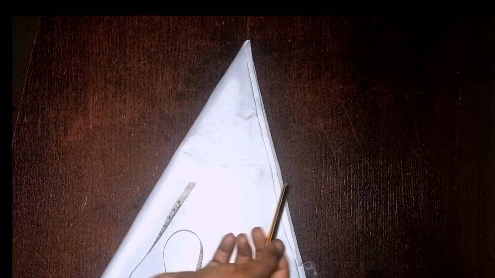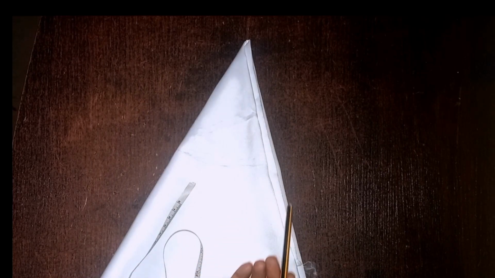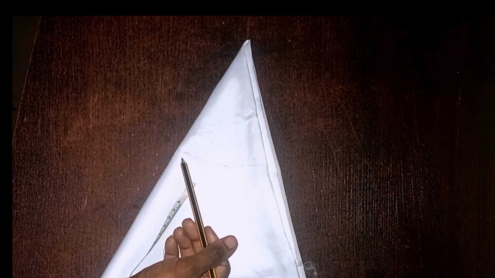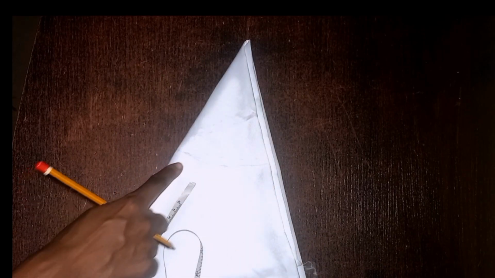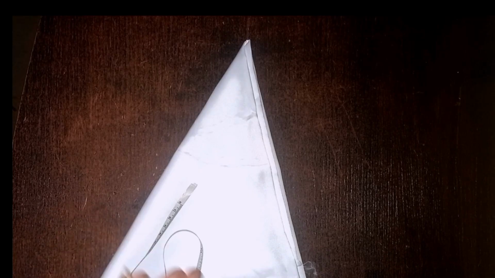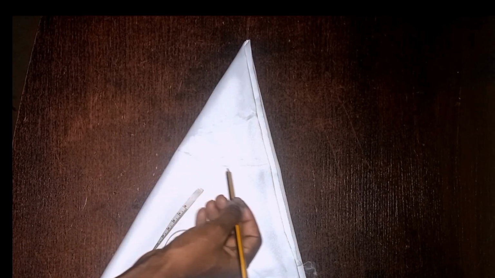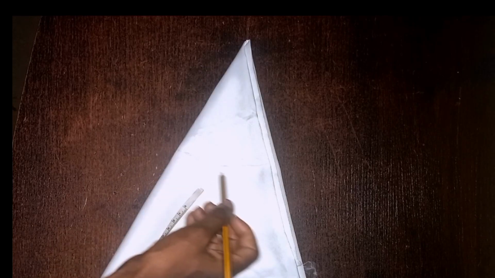In this case, because you are going to most likely add a zip, you measure this and it should be like 2 inches more than your normal waist measurement. So that one can go in for your zipper allowance. Aside from that, just ensure that what you have here is not too big or not too small.